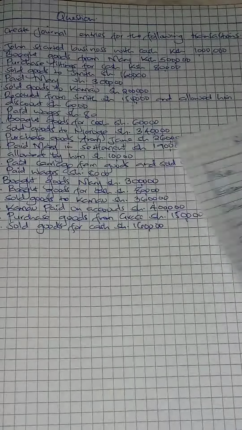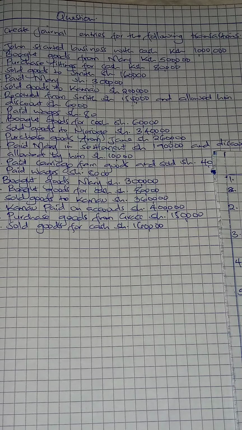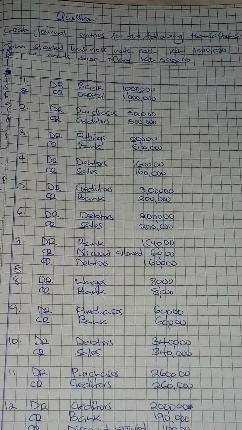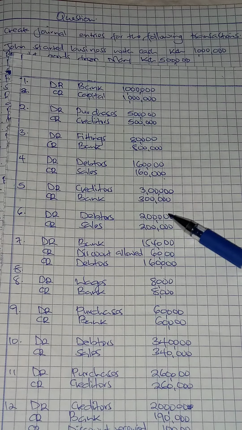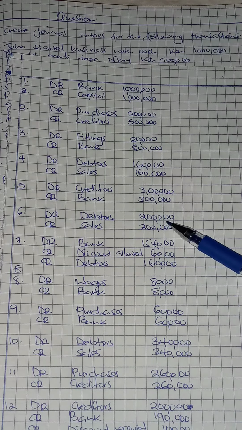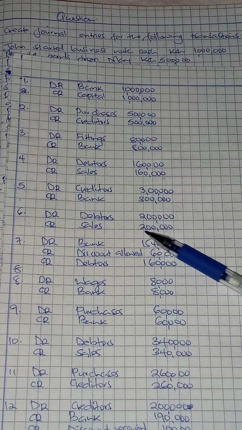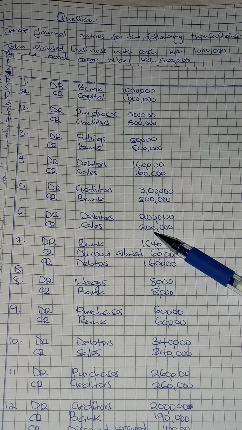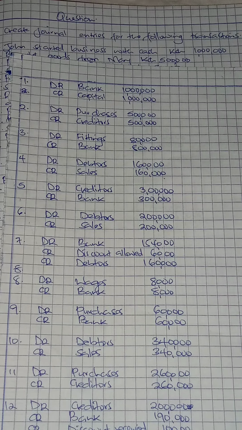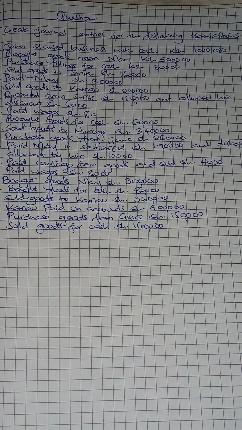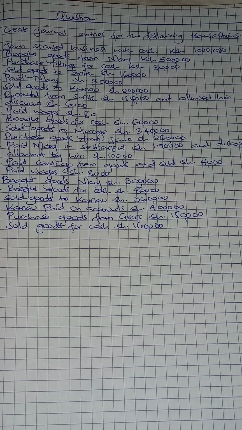So we go to number 6. This is the journal entry for number 6. So it's debit debtors, our asset is increasing. Kamau is a debtor, and our sales being an income, it is increasing, so you credit. Transaction number 7. Received from Smith 154,000 and allowed him a discount of 6,000, right?